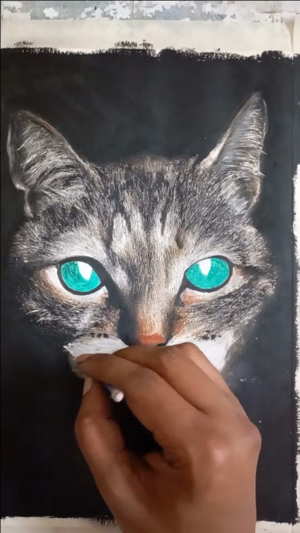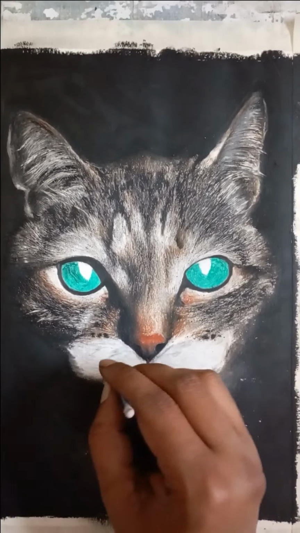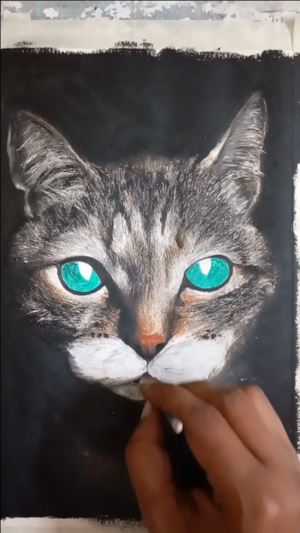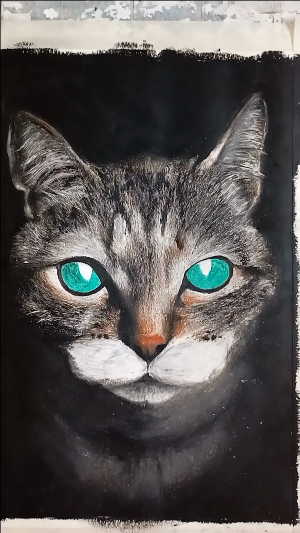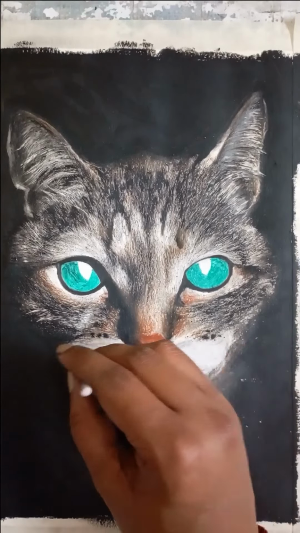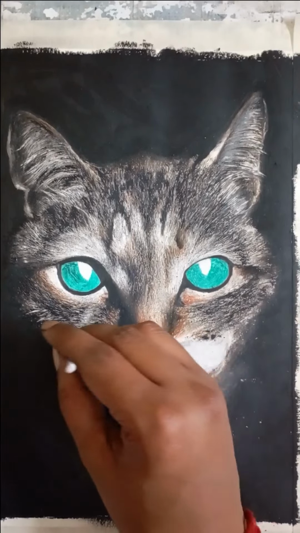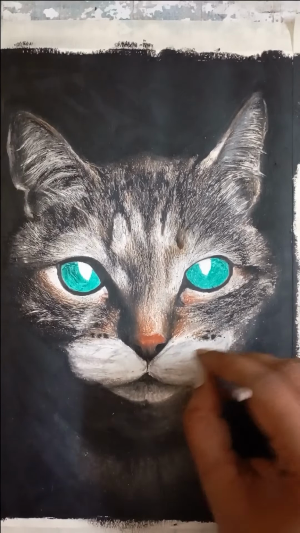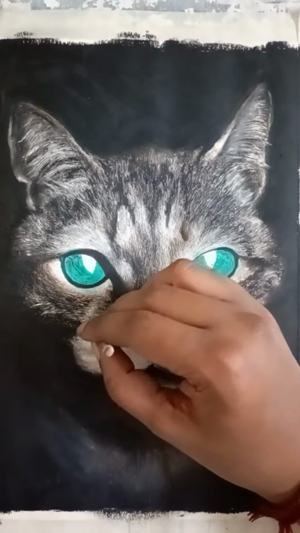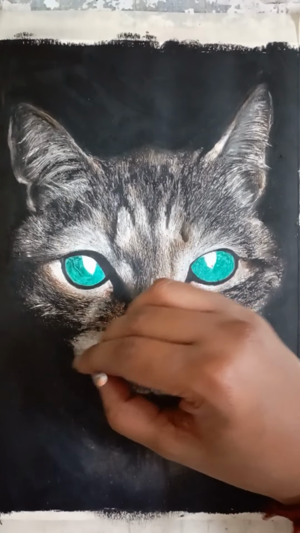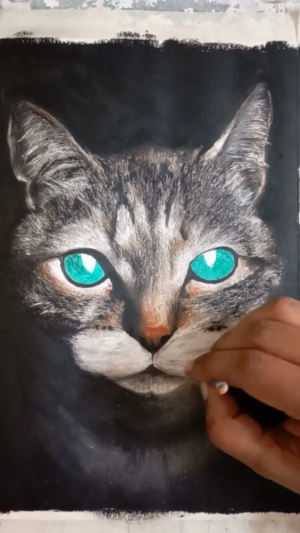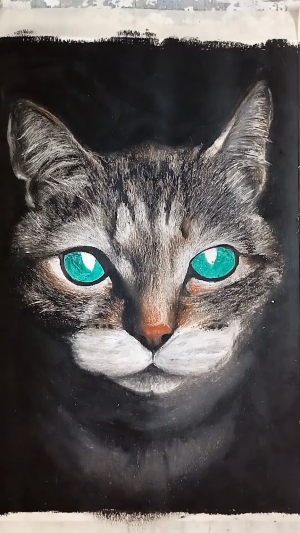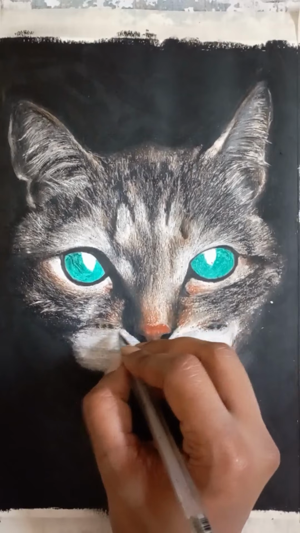So see, here I applied some black, and although that area has to be completely the white zone of the cat, still I'm spreading out some of the black, see, and I'm marking the areas where I will need to put those darker tones, the zones from where the whiskers come out. So see, I'm marking out the areas.